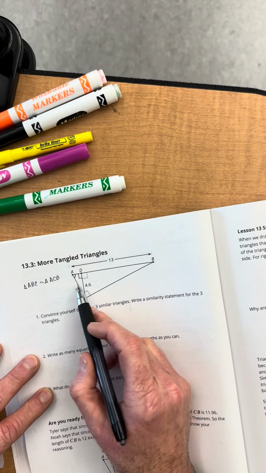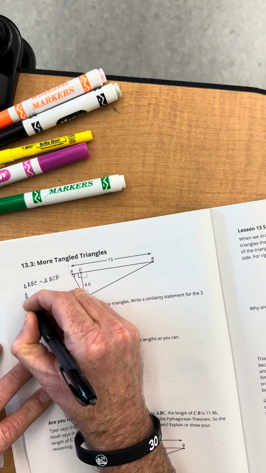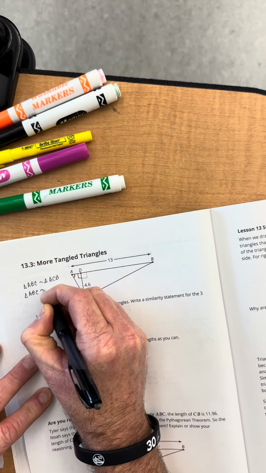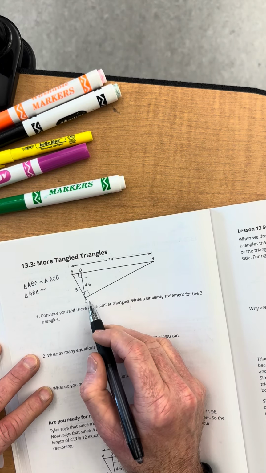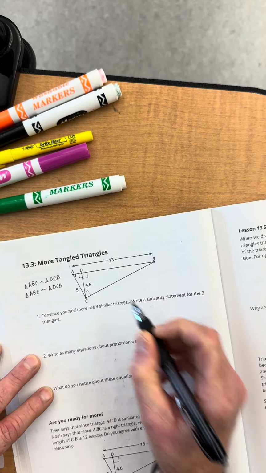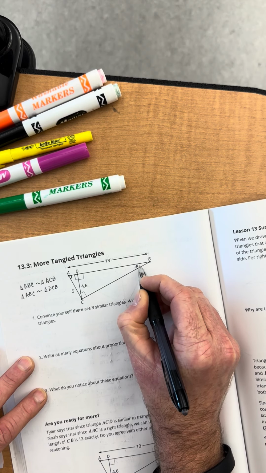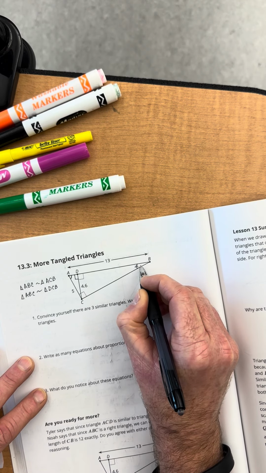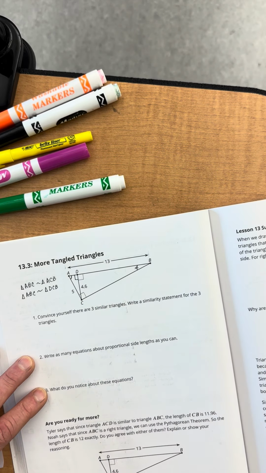All right, let's look at ABC again. It's a triangle ABC. It's going to be similar to DCB because they both have B in common. This angle right here. And they both have the 90. All right.